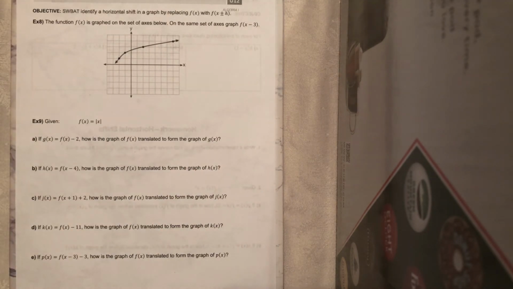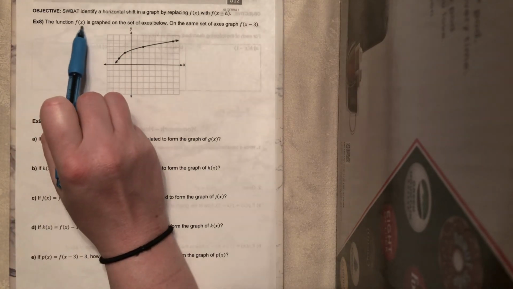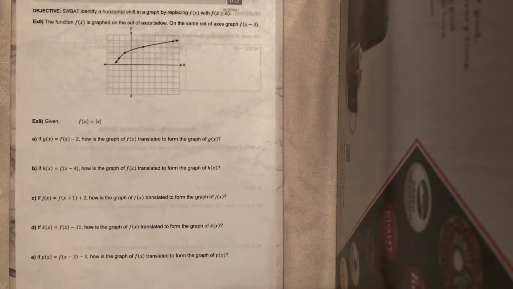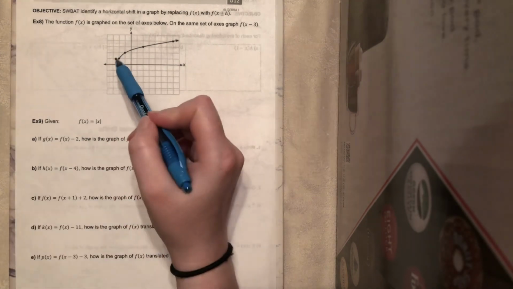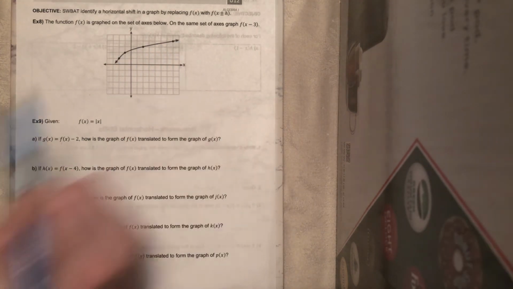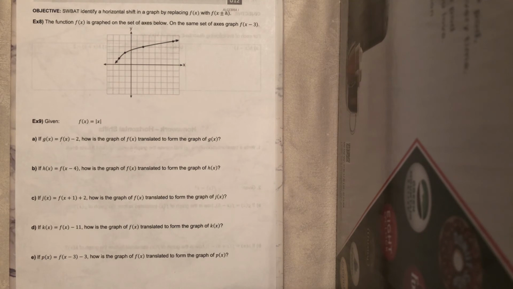If I look at number 8, it says the function f of x is graphed on the set of axes below. On the same set of axes, now I want to graph f of x minus 3. This is a little bit different because I don't necessarily know what the graph of f of x is. I know what it looks like, but I don't know what the original function was. So I can't use the trick that I just showed you on a question like number 8, but it has its own trick.